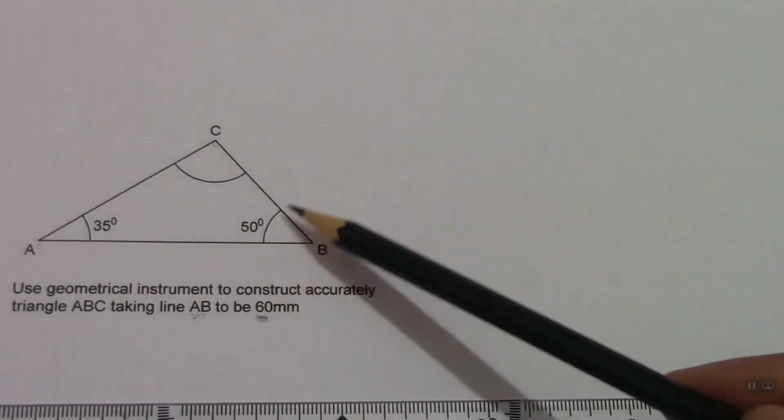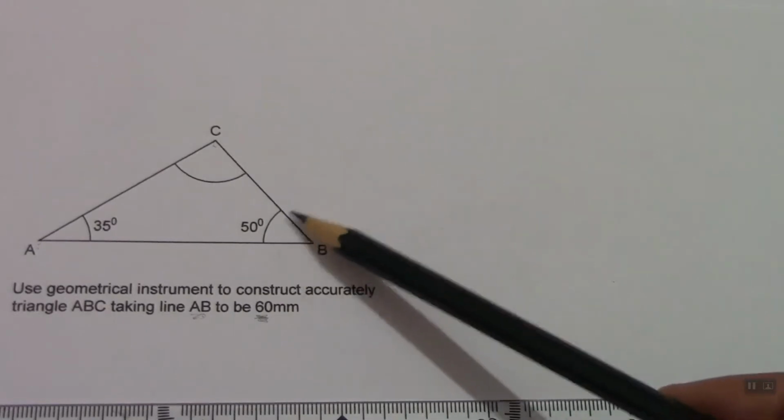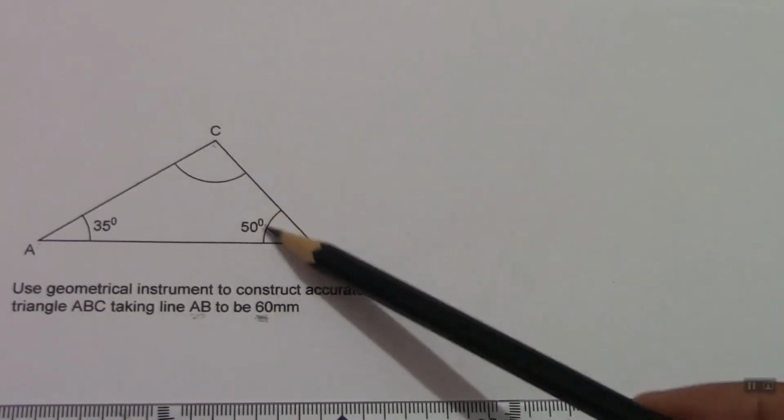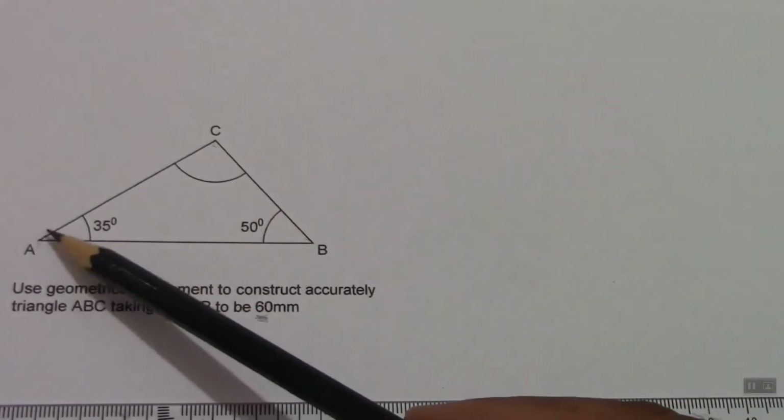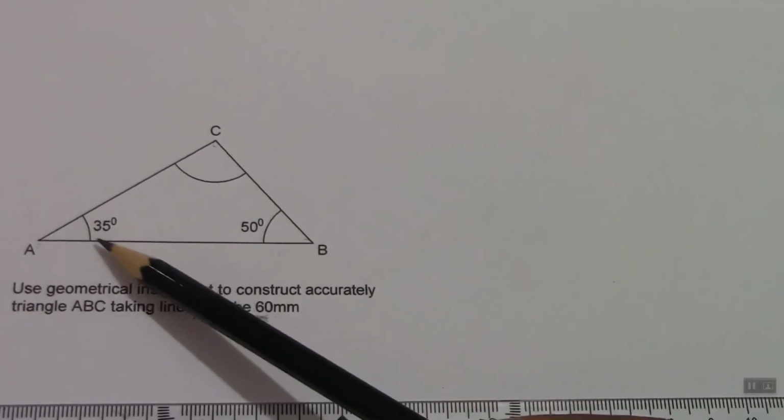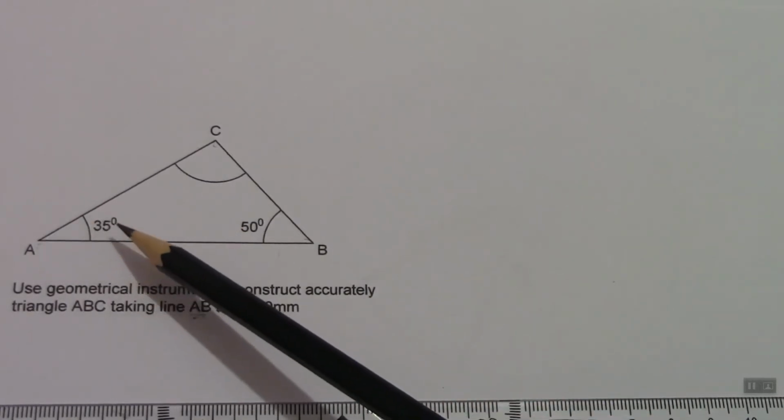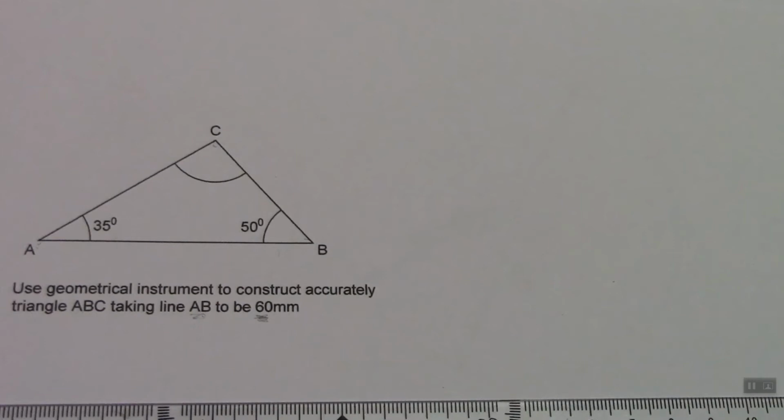Okay, then at angle B, it forms an angle of 50 degrees. At angle A, it forms an angle of 35 degrees. So let us construct this shape accurately.